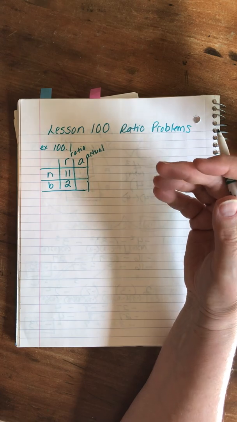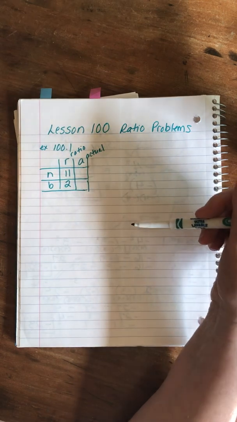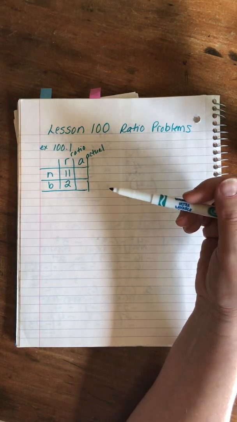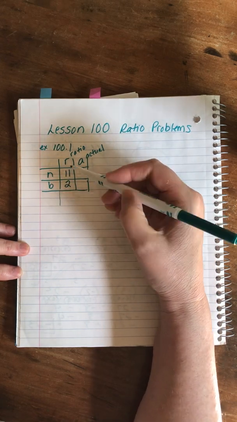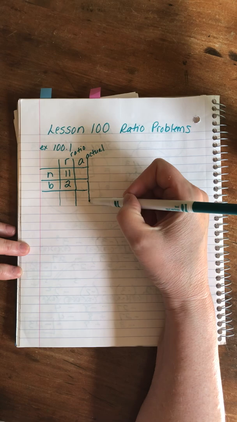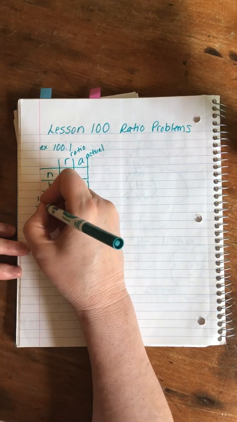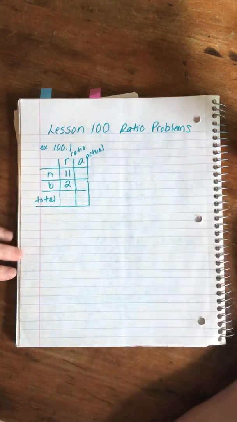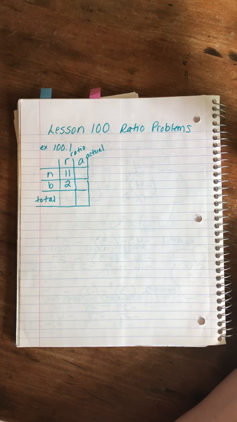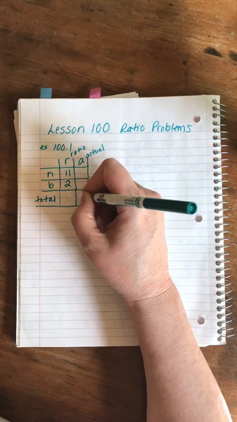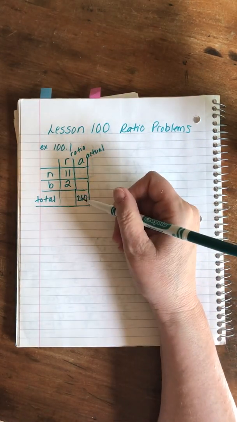Wait a minute. John is giving us information about nuts and bolts combined, and we don't have any place to record information about that or any clue what he's talking about now. So what we're going to do is add one more row. We're going to start doing this to all of our tic-tac-toe ratio boards. We're going to add a third row called total. Because what John tells us is that there were 260 nuts and bolts in a pile. So that means in our actual data, we know something about the total.